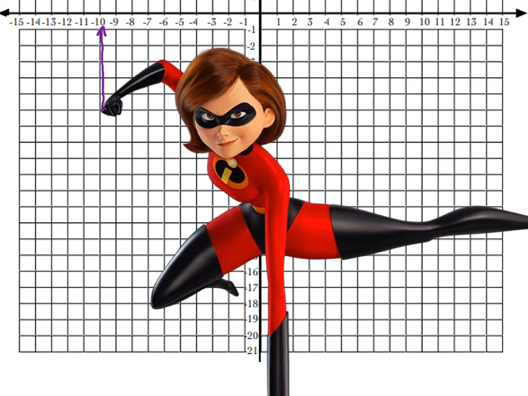And you say, well, Miss Quigley, she's Elastigirl. She's going to continue to go off screen that direction towards positive infinity. So we would know that her domain is from -10 inclusive to infinity. But we don't include this part in our final answer, and we'd say that Elastigirl is all above -10.